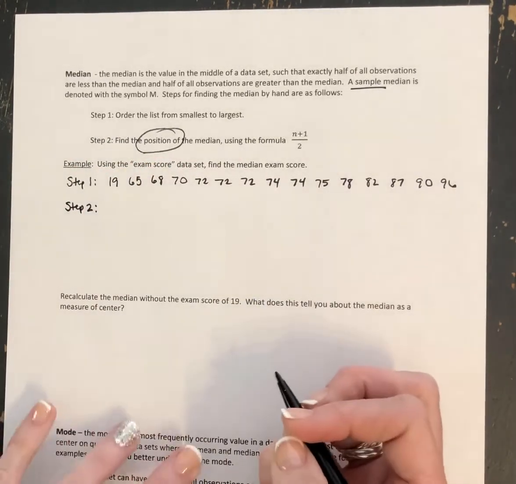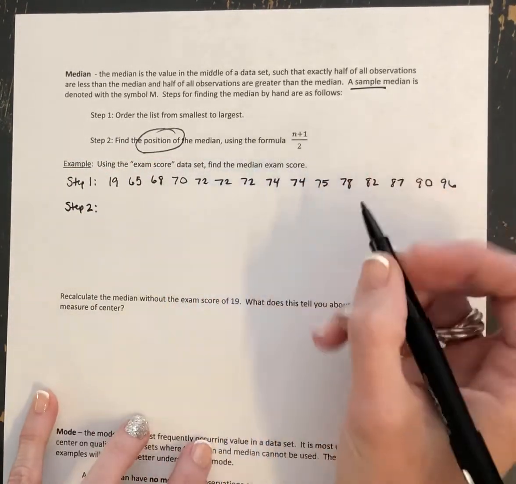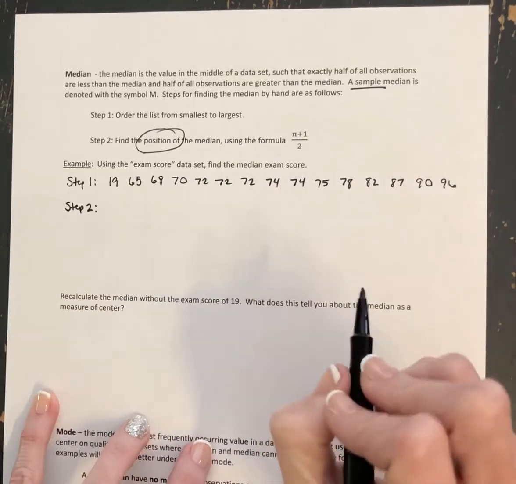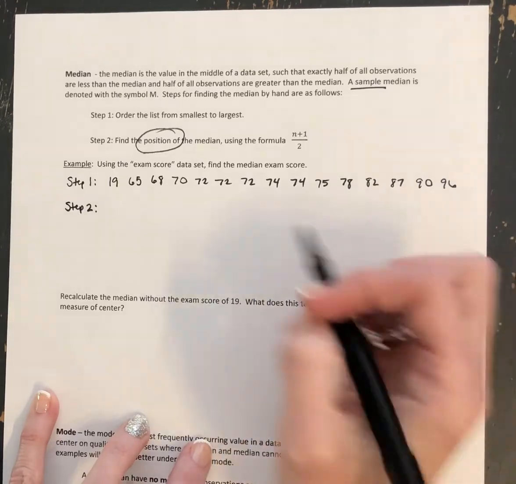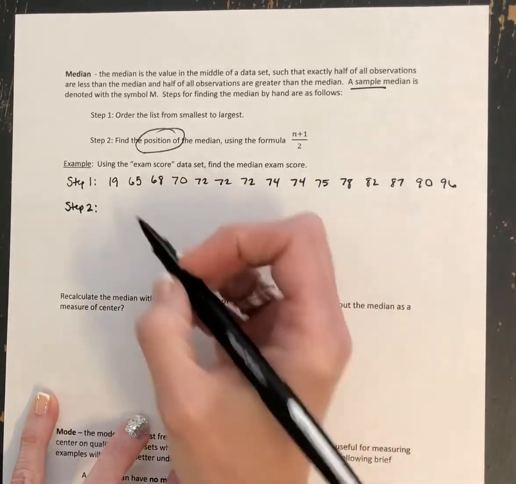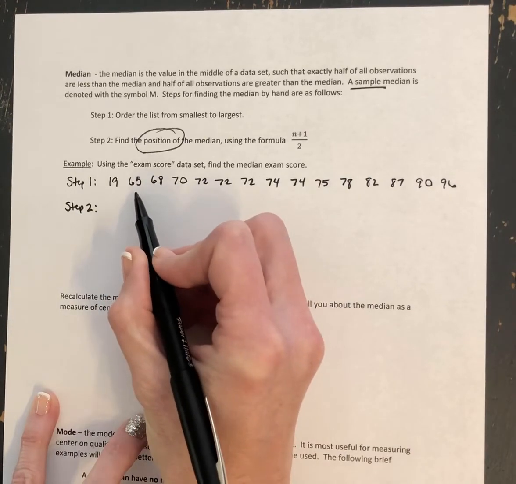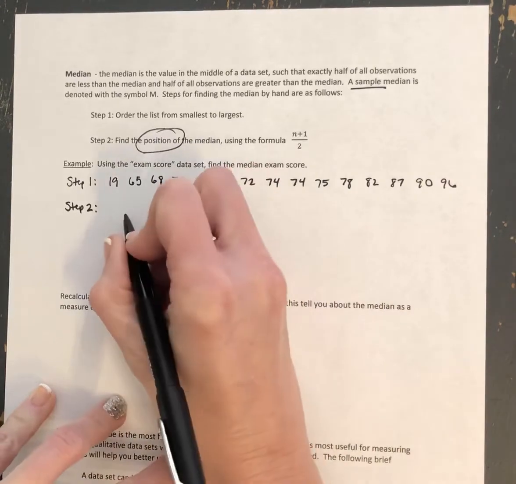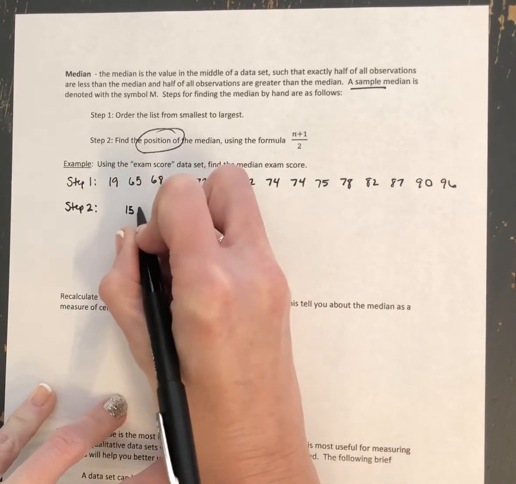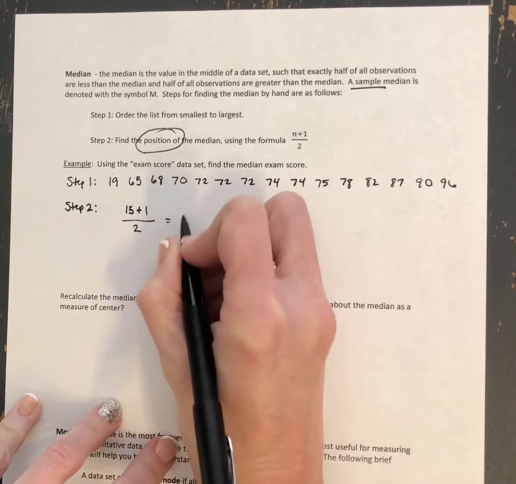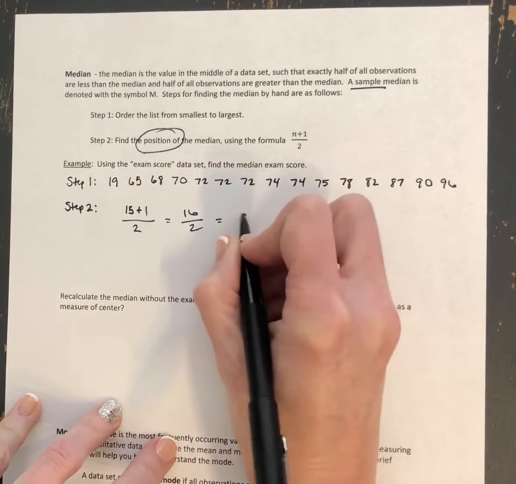Step 2, we're going to find the position of the median using the formula n plus 1 over 2. So n plus 1 over 2 does not find the value of the median. It finds the position of the median in your ordered list. In other words, here's the first position, the second position, the third position, etc. So n is our sample size, that was 15. 15 plus 1 over 2 is 16 over 2, which is 8.